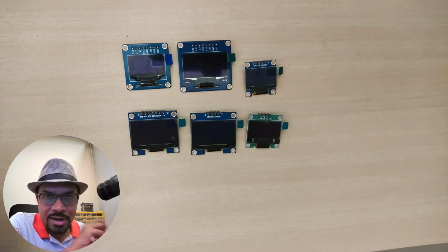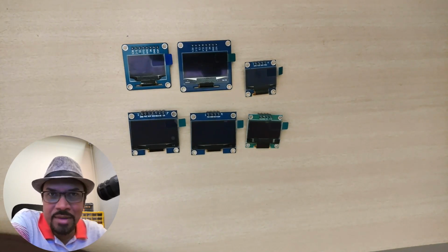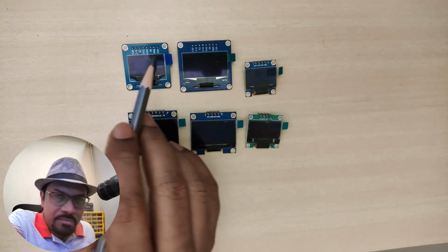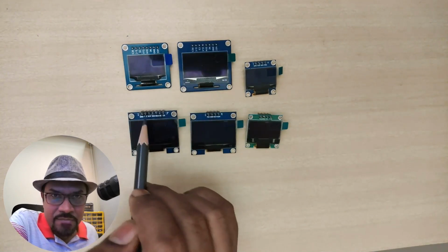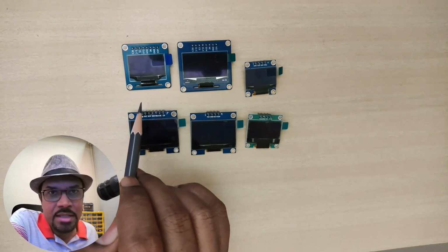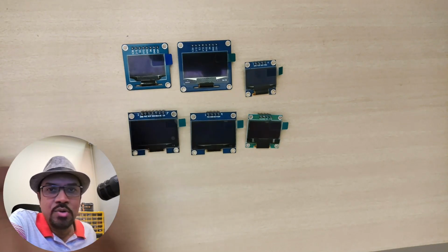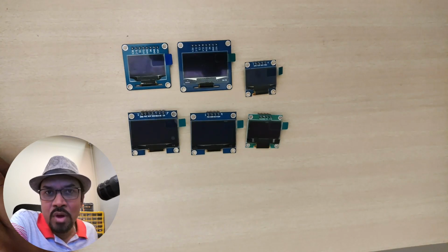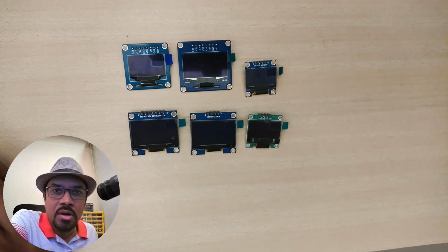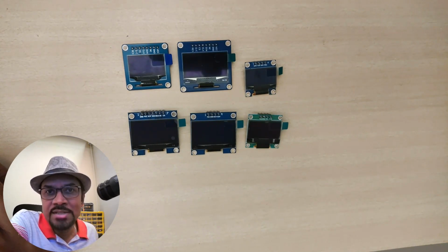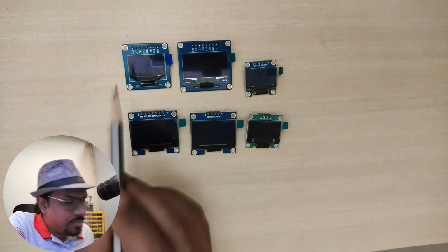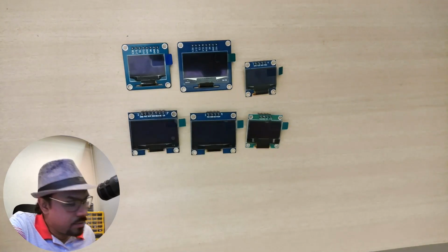You also find long rectangular bar displays, which are like 128 by 32. I didn't buy them, but I bought a couple of displays with different variations. Primarily, all of these displays which I have here, which are commonly available in the Indian market, are based on two possible display controllers. That is the SSD1306 controller, or it would be an SH1106 controller. So I have both of these combinations in here. Let me just show you all these displays and how the pinouts are.